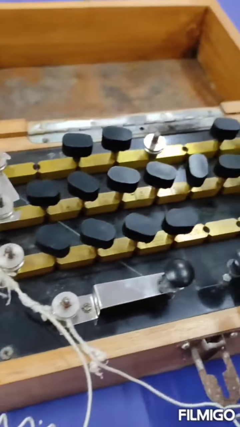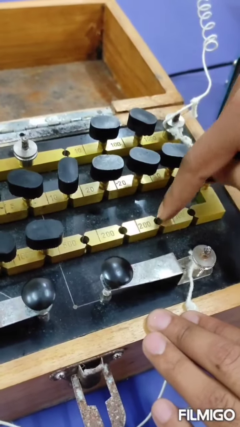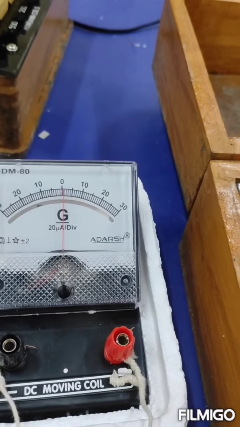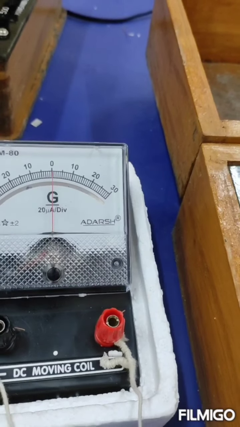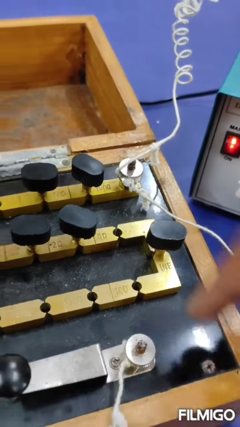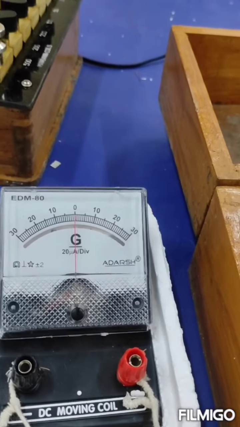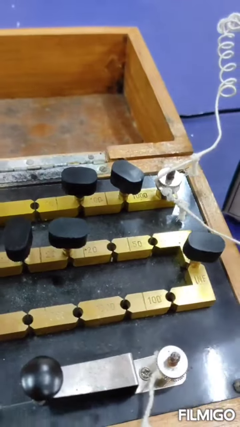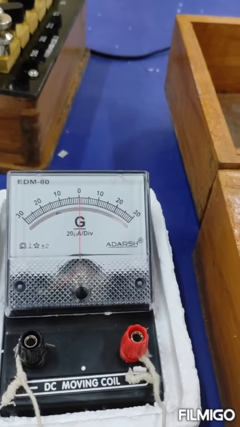Next we will open this 1000: 500, 200, 200, 100. That means 1000. For 1000, it is along the left side, but the deflection is less compared to 900. So we will again choose 50, okay, 150. For 150, the deflection is very less. We will add 150 plus 50, so 1070. It is along the left side.